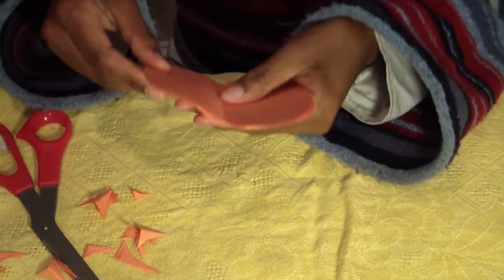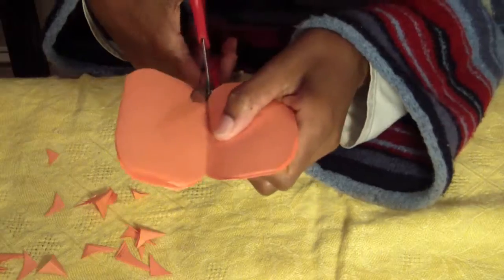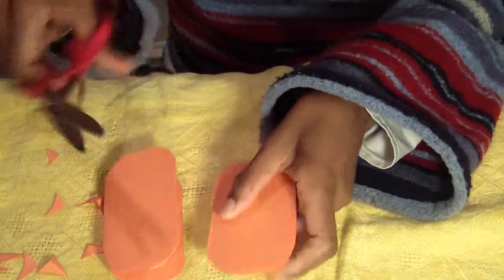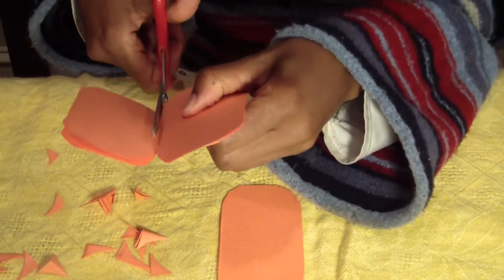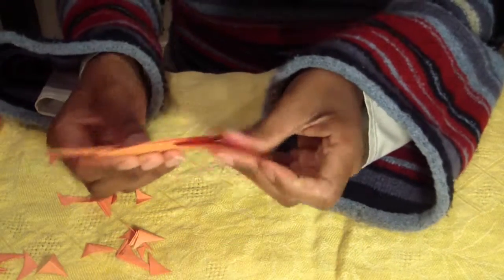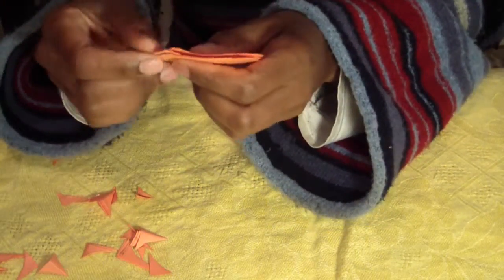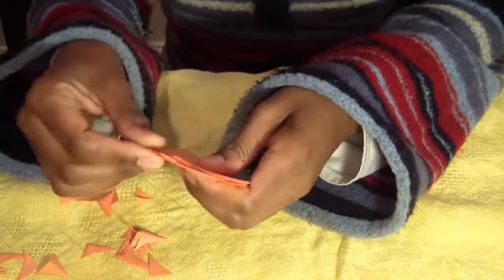And now we're going to cut it along the folds. And again, like this. So in that one fell swoop, we have 12 little cartouche shapes that we're going to use for our booklet.